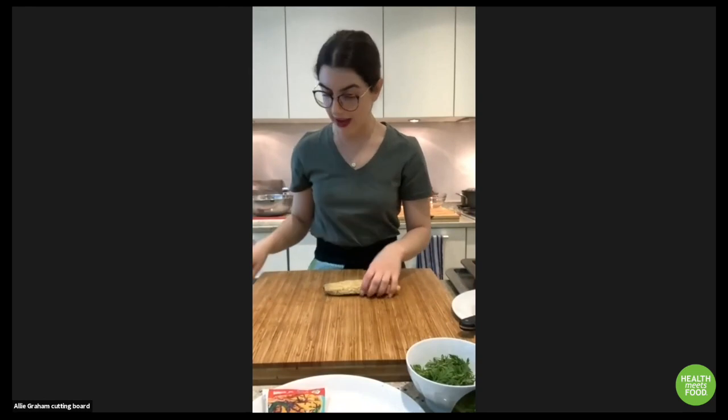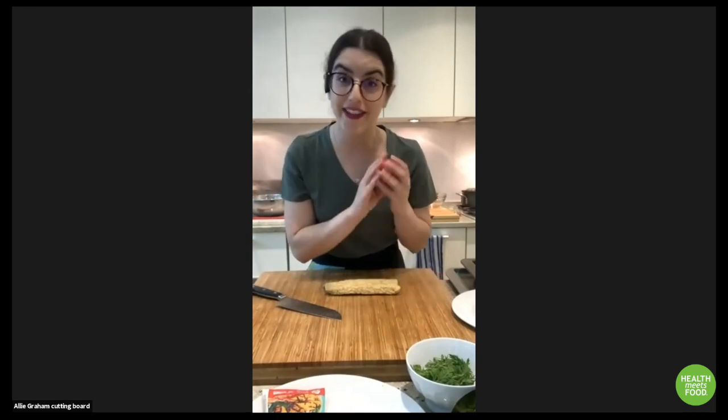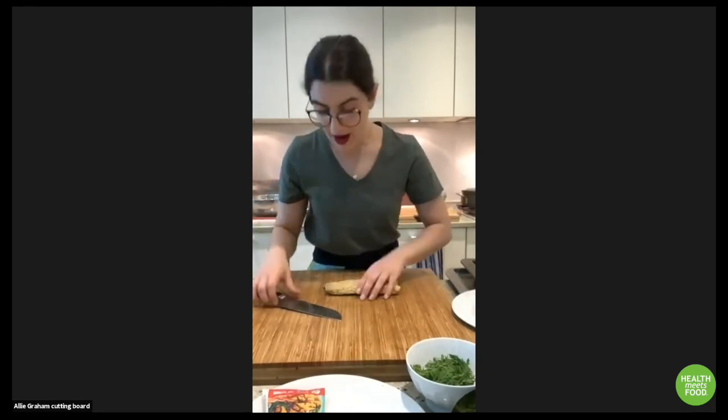I need to cut peaches, my stone fruit, and I know that Jennifer will have lots of things to say about stone fruits because she loves them. So do I. These are my favorite fruit besides cherries. Incidentally, cherries also have a pit.